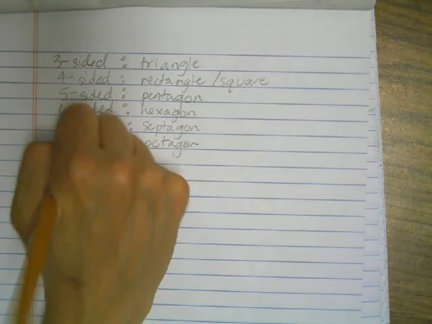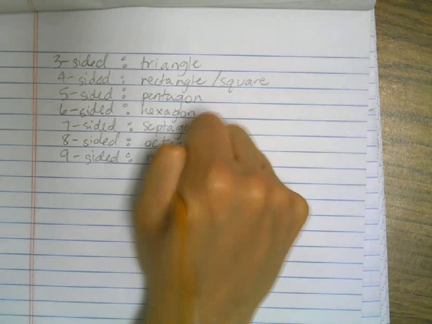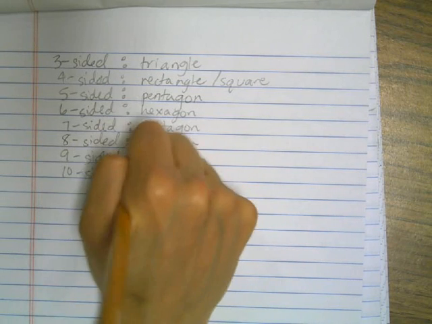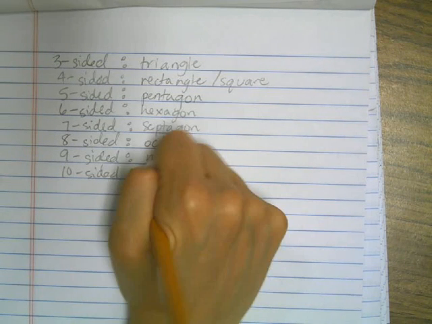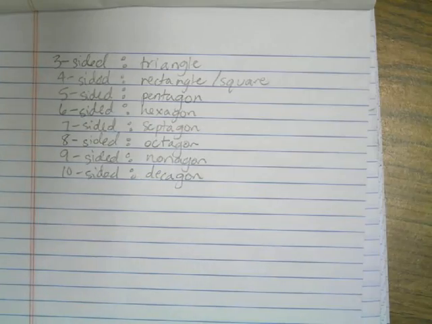And then nine-sided is nonagon. Ten-sided. We'll stop at ten-sided. Does anybody know ten-sided? Good. So just in case you guys see some of these, you understand what the words are.